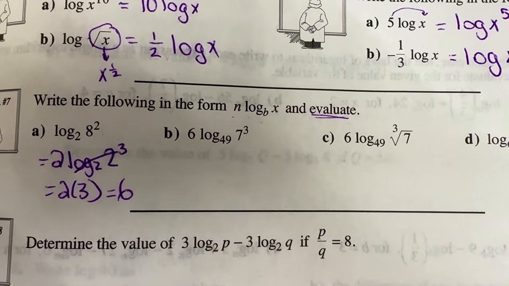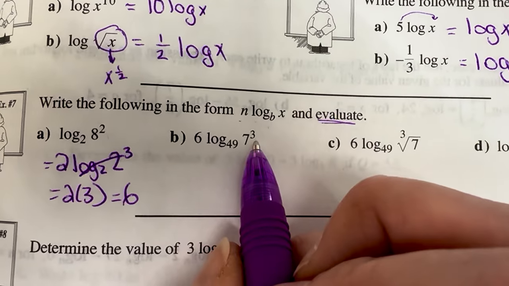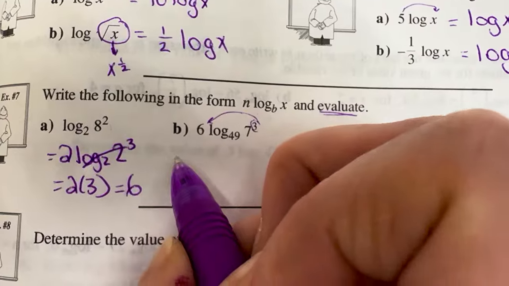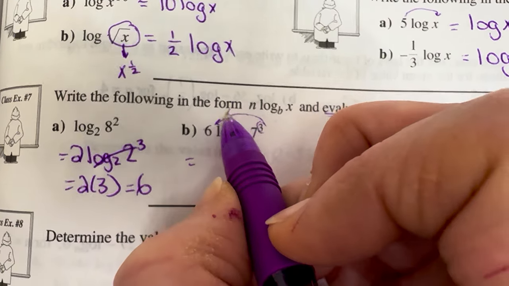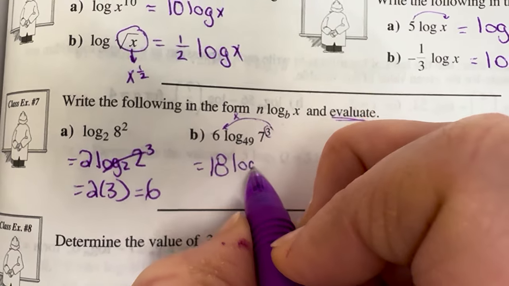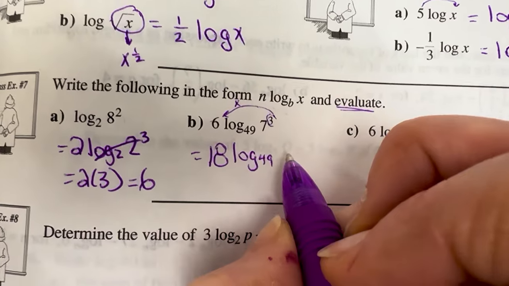Okay. This one right here, I could bring the 3 out. So it's going to be 3 times, so I'll put a multiplication there just so I know. So that's going to be 18 log 49, and then 7.